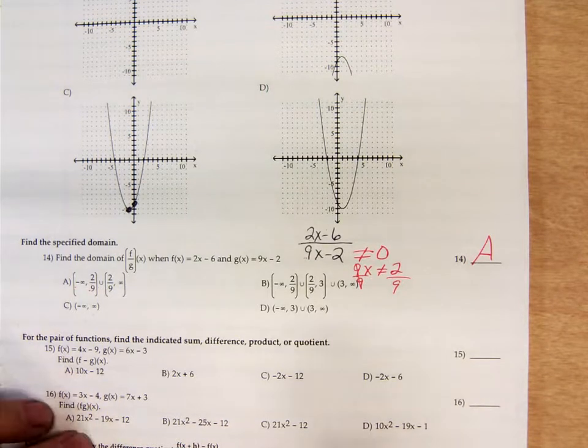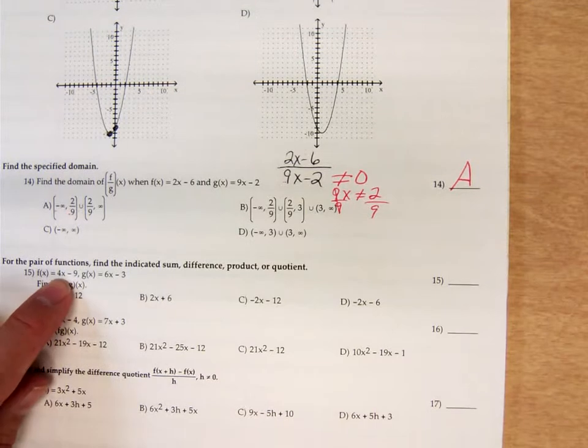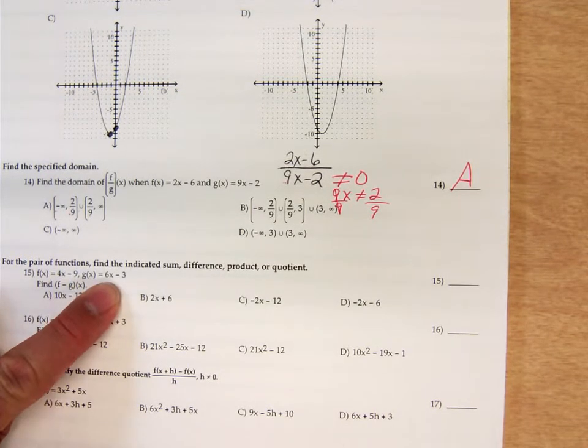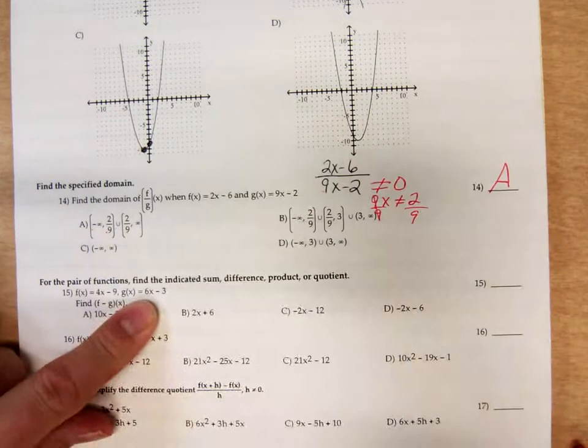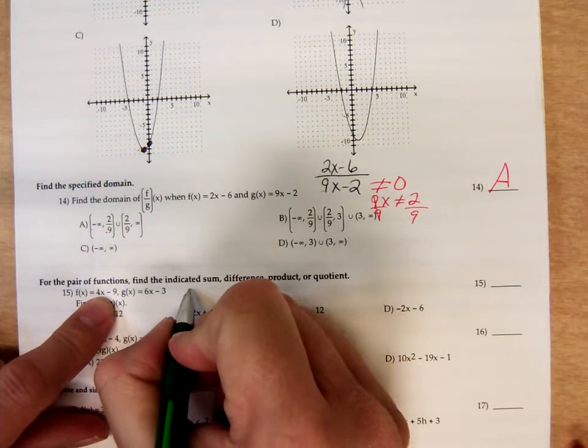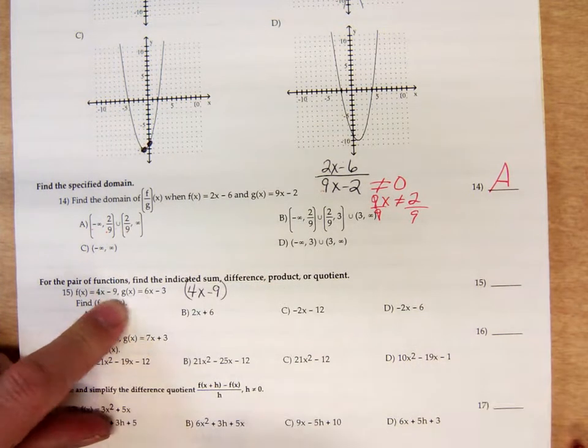Okay? Now, problem number 15 says to find f minus g. Well, let me see if I have room to do that here. To find f minus g, I'll write down f, then a minus.